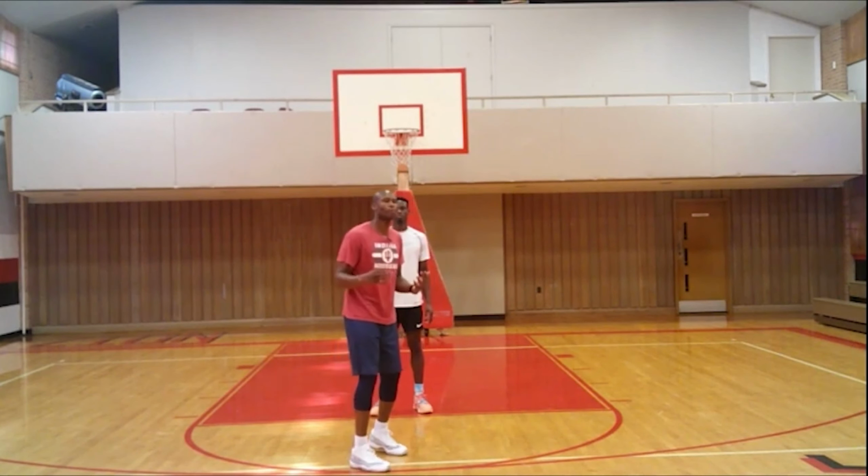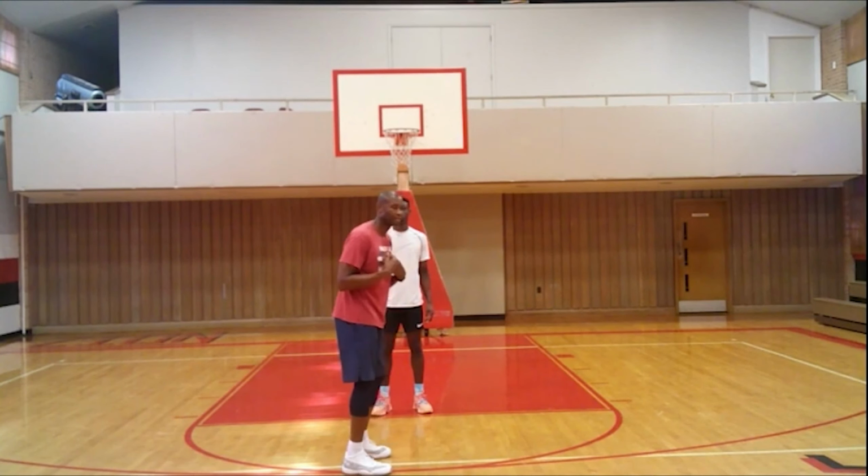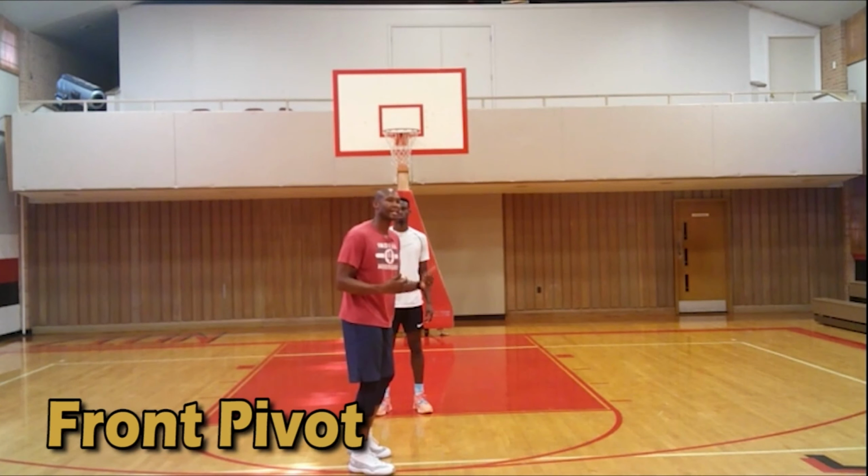Now let me show you 2 must-know footwork moves to box out your opponent every time. These are the 2 critical footwork moves you need to master to box out your opponent every single time when you're playing defense. And it's the pivots that I actually teach on offense. There's a front pivot and an inside pivot.